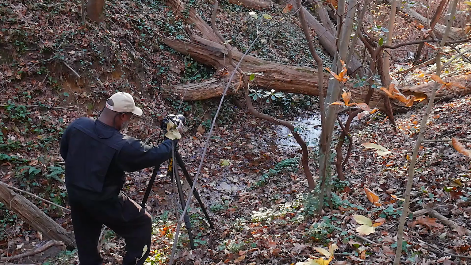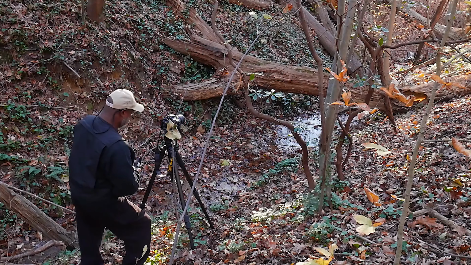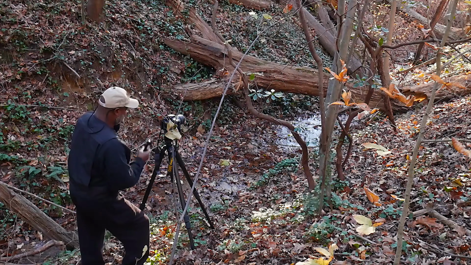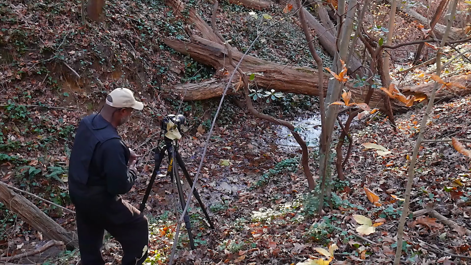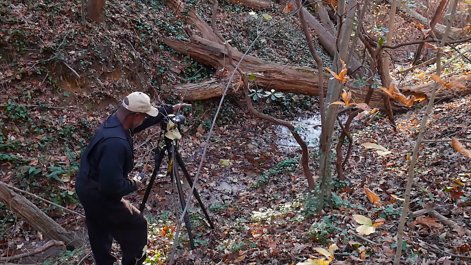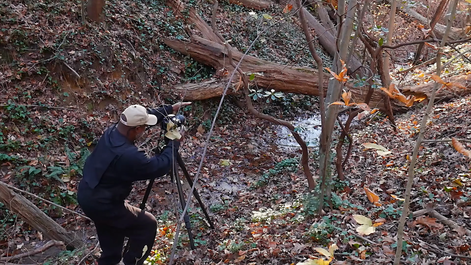That's looking pretty good there. And I think what I might do is take 2 shots. I'm getting some highlights from the sky, and I'd like to minimize that as much as possible. Let's see.